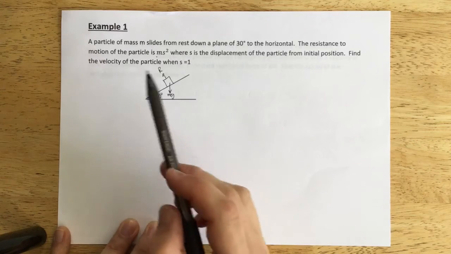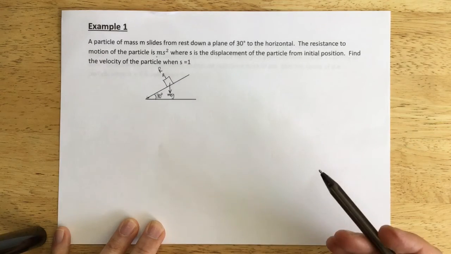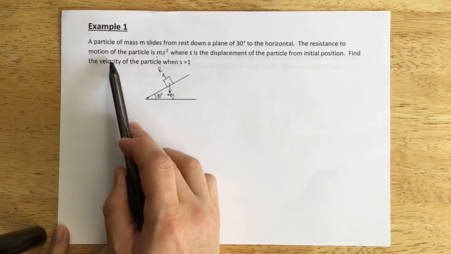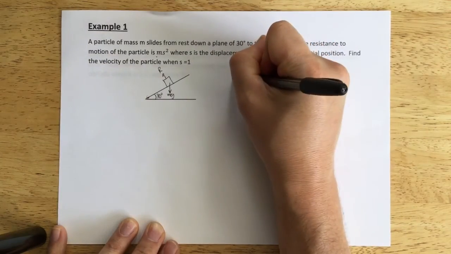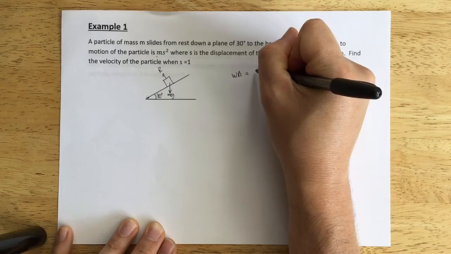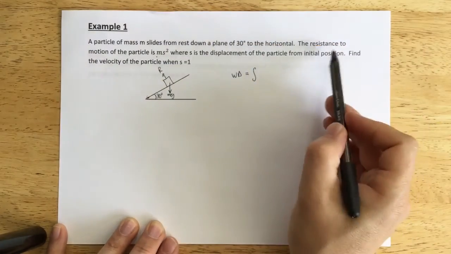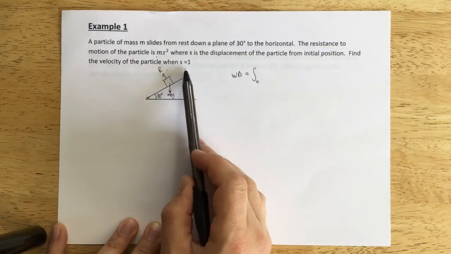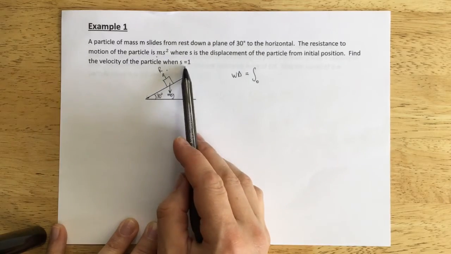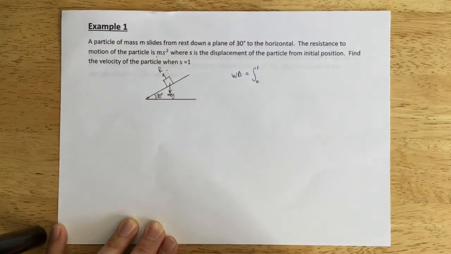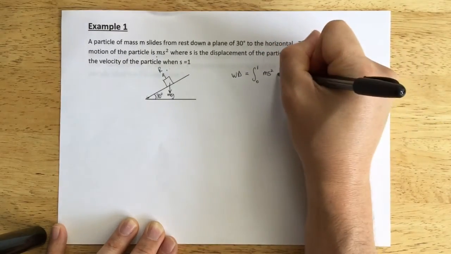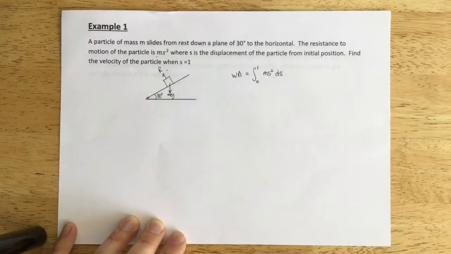But the first thing that we can say, we know that the work done by a variable force is the integral of that force. So the work done here against the resistance to motion is going to be the integral of, well, from its initial position, its displacement is 0. We want to work out the work done when it's gone 1 meter, so between 0 and 1. And those resistances are ms squared. And so it's going to be a ds rather than dx.